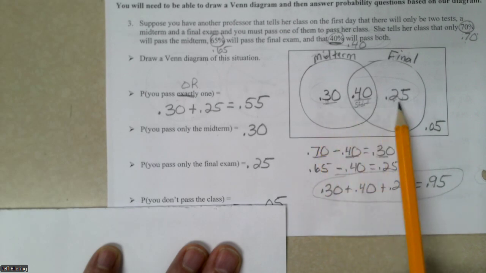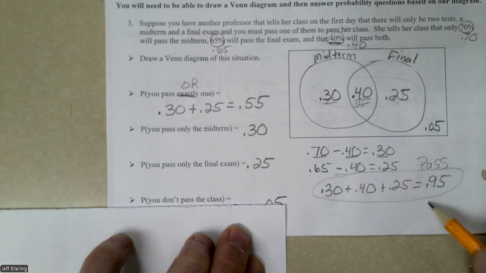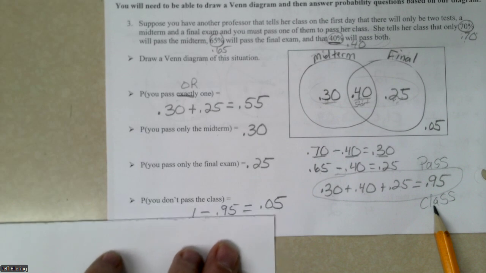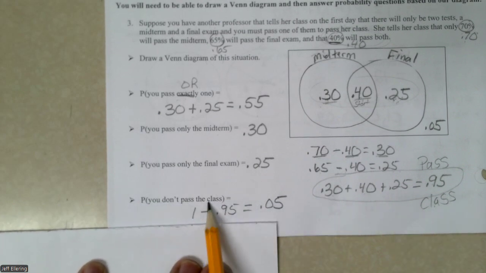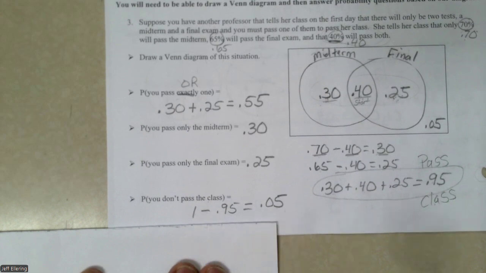This one plus this one plus this one. So this is passing the class. Okay, that's 95% of the students are going to pass the class. But this one says you don't pass. So you have to use the complement rule, 1 minus the 0.95 and get 0.05. So 5% of the class will not pass.